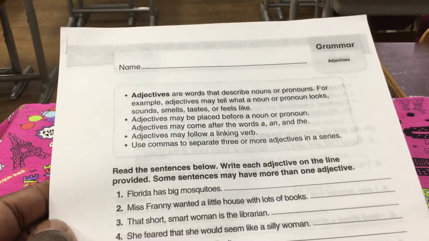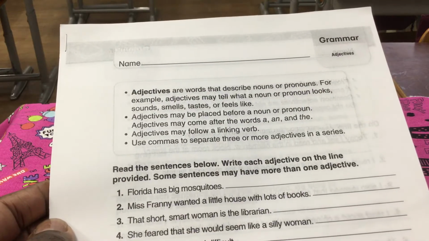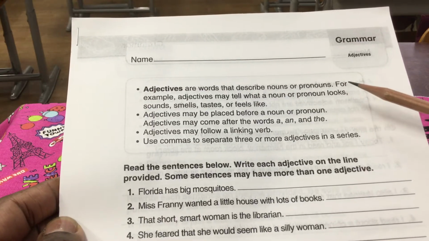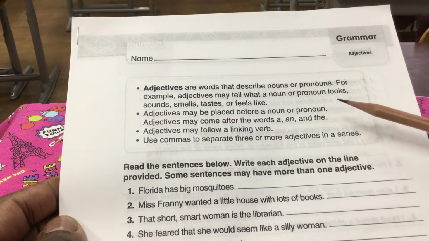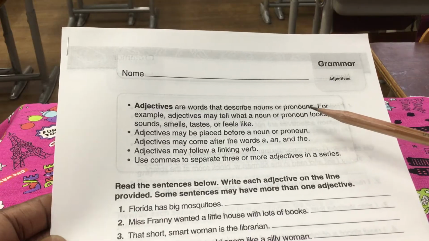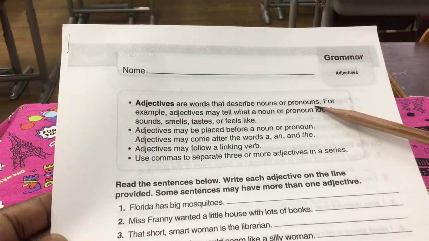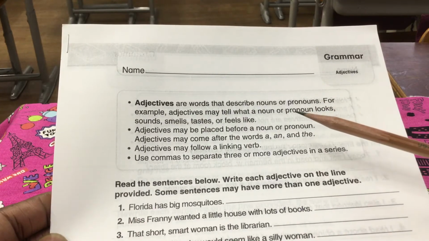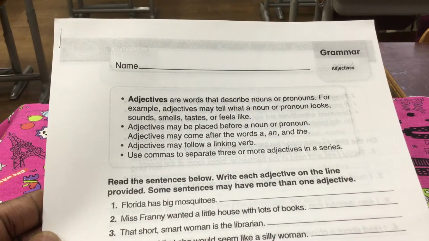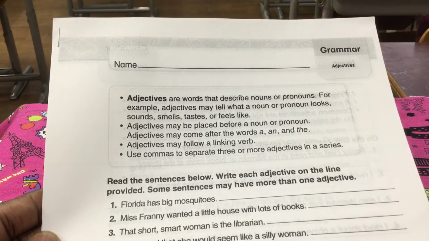Now, many of you know what adjectives are already. Just to give you a brief review on what adjectives are, please listen very carefully as I read each point, and please feel free to read along as well, okay? Point number 1, adjectives are words that describe nouns or pronouns. For example, adjectives may tell what a noun or pronoun looks, sounds, smells, tastes, or feels like.